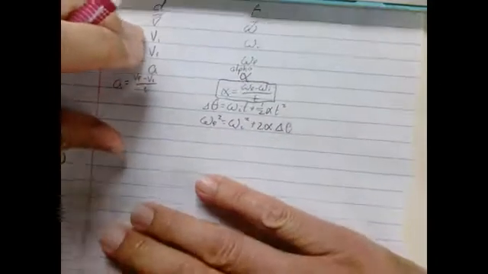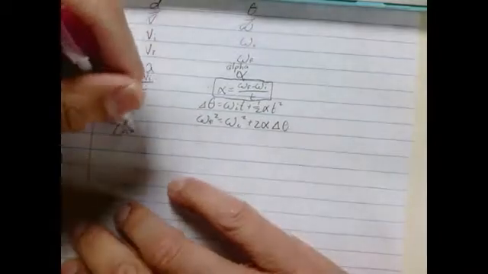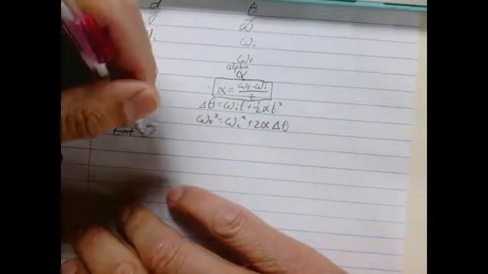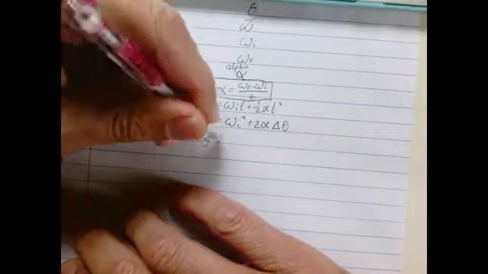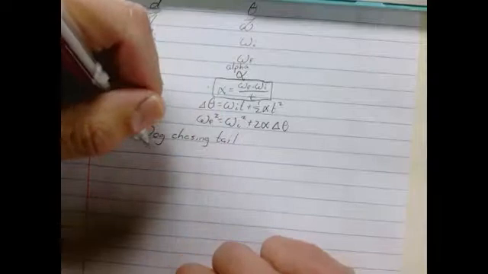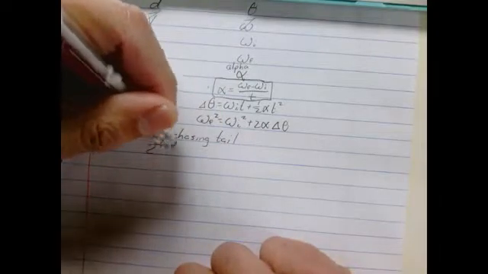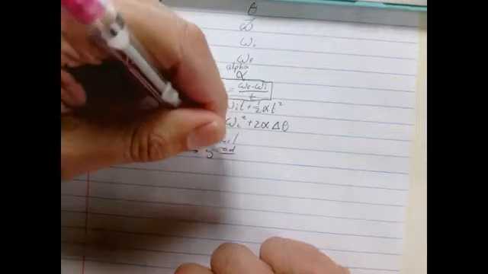So let's do a problem. Let's say a cat is chasing its tail. I guess cats don't do that. A dog is chasing its tail, and it speeds up from 2 radians per second up to 5 radians per second in 2 seconds.